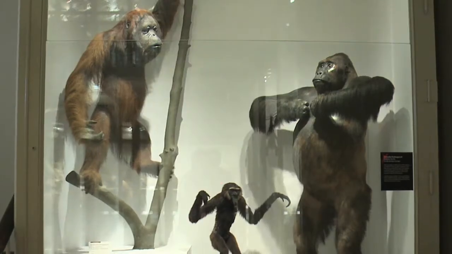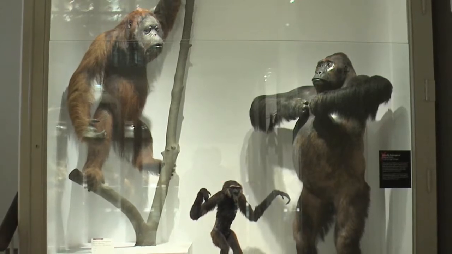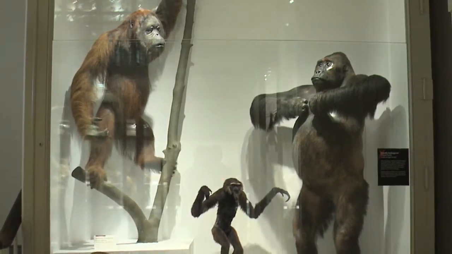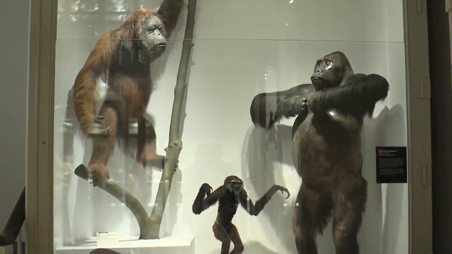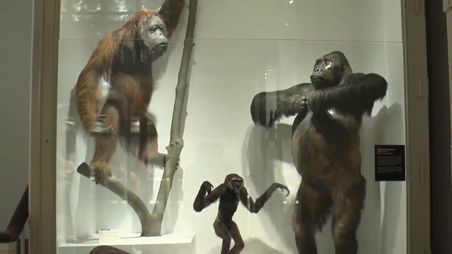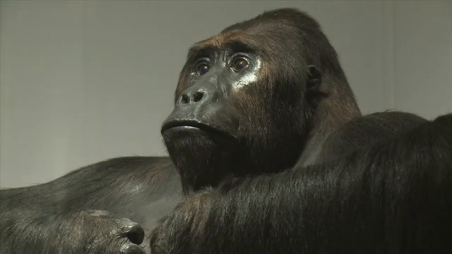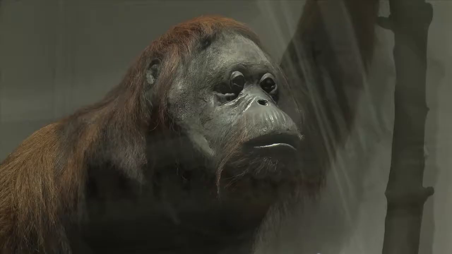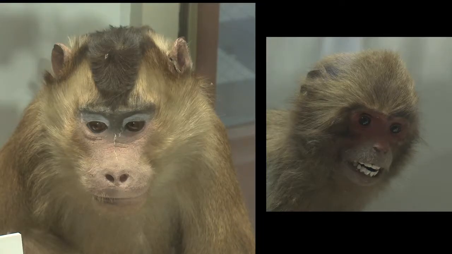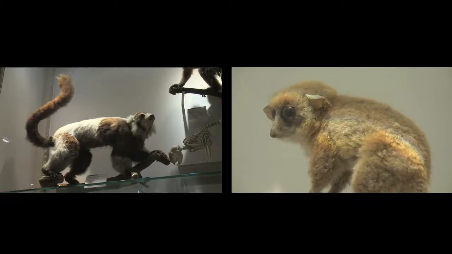Let's look closely at some of the primates in our mammal hall and think more specifically about how they might be related to us, Homo sapiens, and to each other. The primates we will be considering are the chimpanzee, gorilla, gibbon, orangutan, the macaque, here we have 2 species of macaque, and the lemur. Here are 2 specimens of lemurs in our Africa hall.